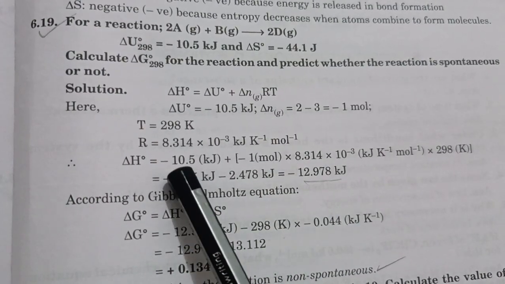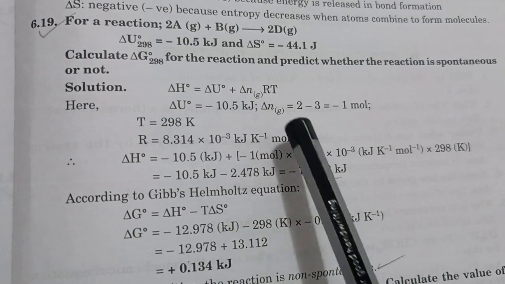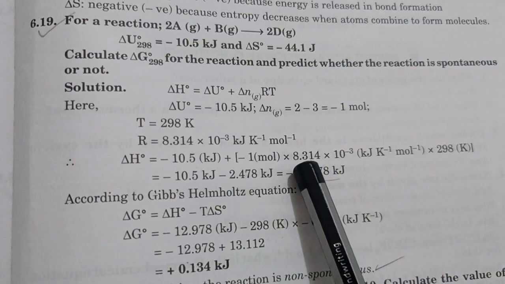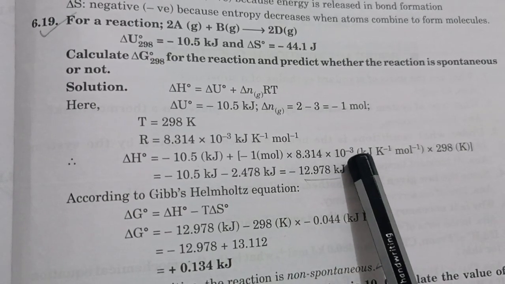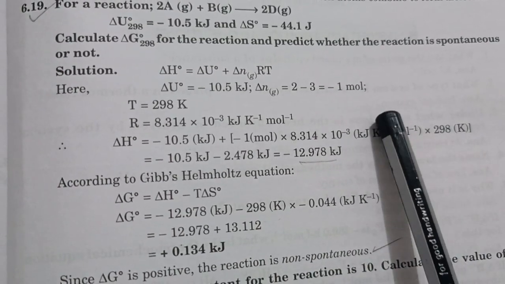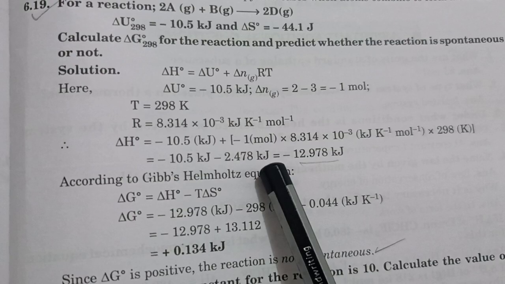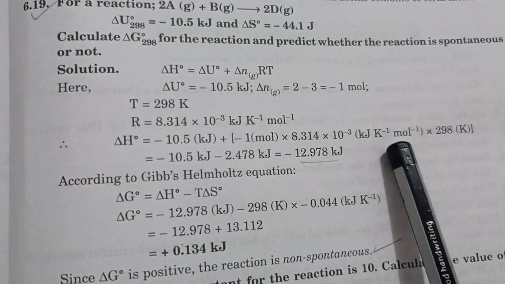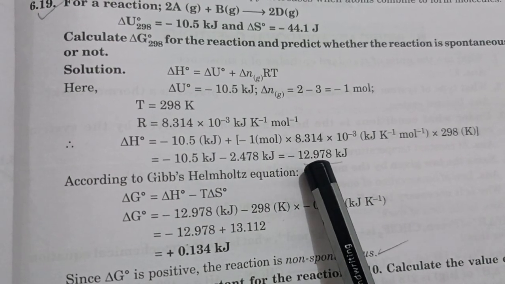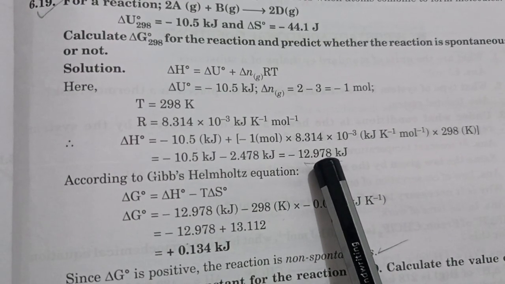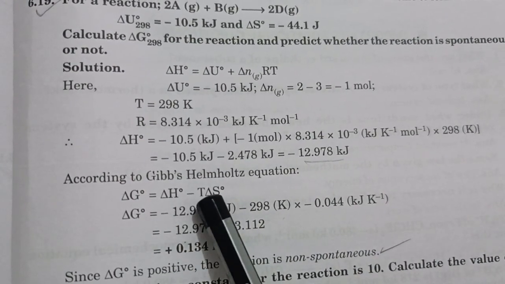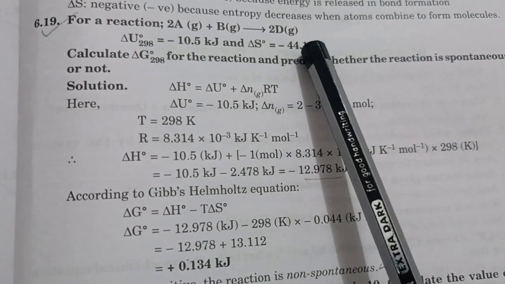Here we put the value of delta U, delta Ng equal to minus 1, and 8.314 into 10 to the power minus 3 kilojoule into 298 Kelvin. Kelvin cancels out with the Kelvin, and moles cancel out with the per mole. So delta H is equal to minus 12.978, and putting this value here, T is given.